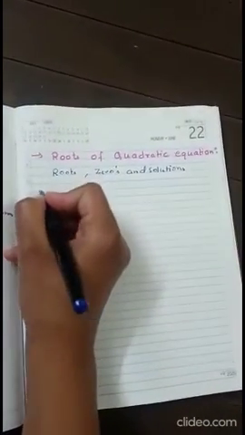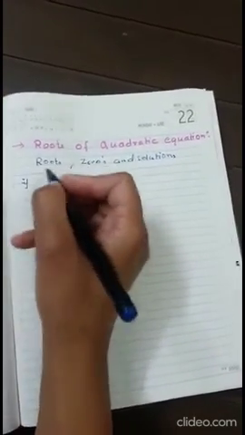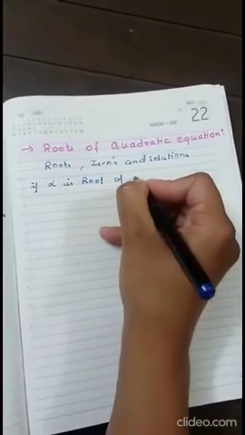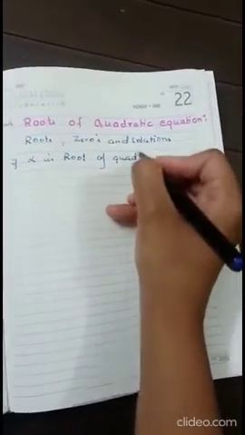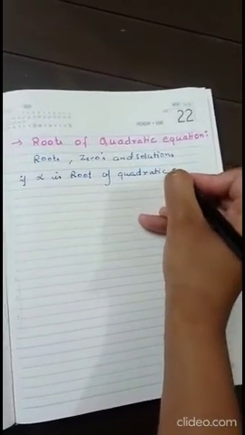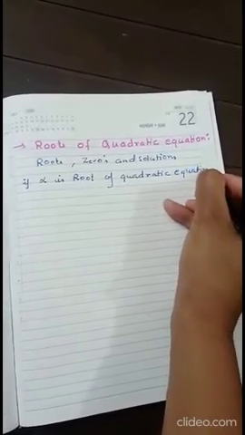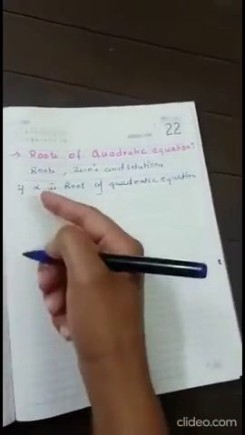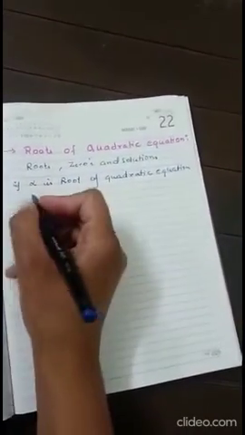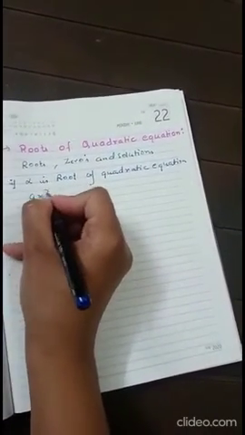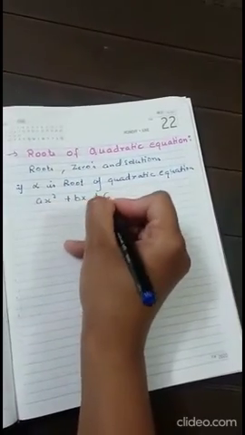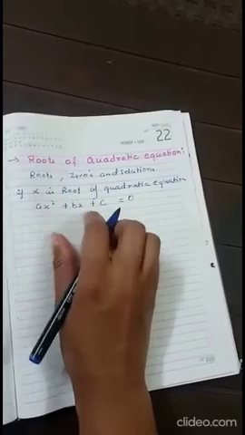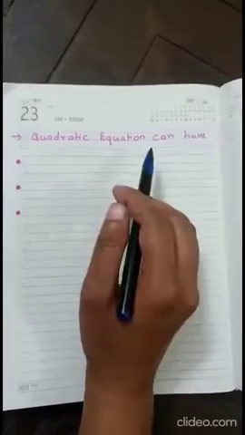Now, if we take any real number, say alpha, as a root of quadratic equation, then this root will satisfy the given quadratic equation. As alpha is the root of the quadratic equation ax square plus bx plus c equals to 0, alpha will satisfy it.